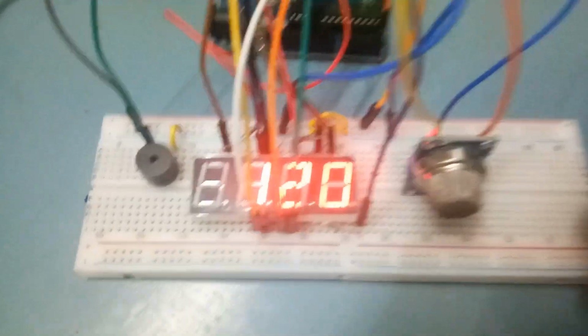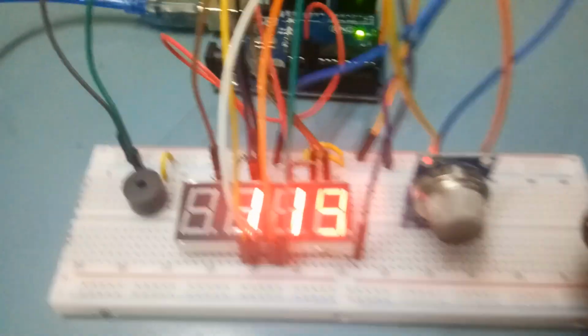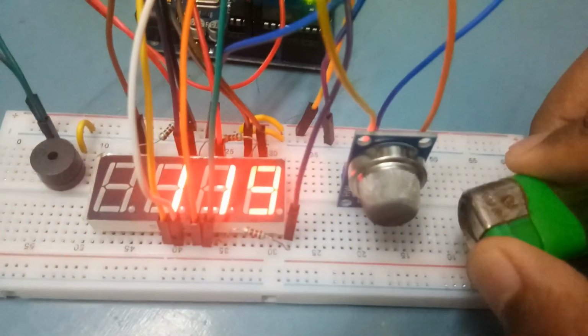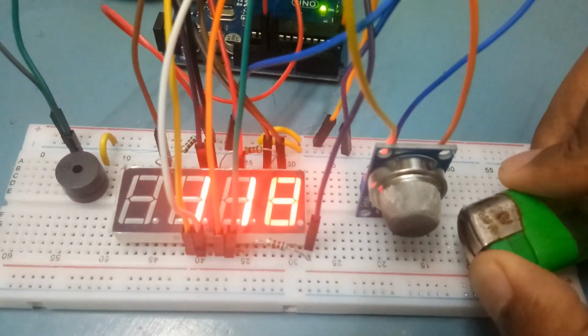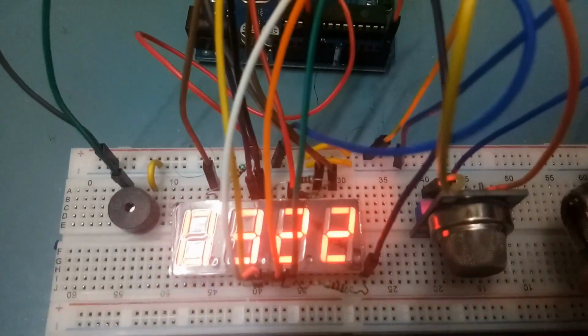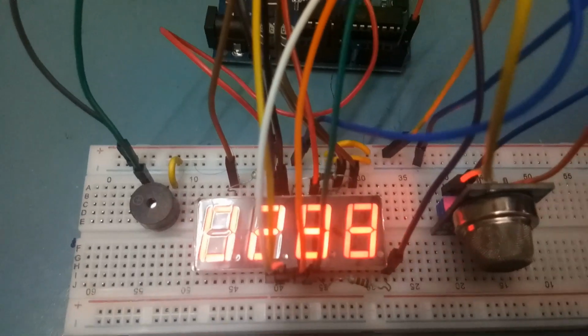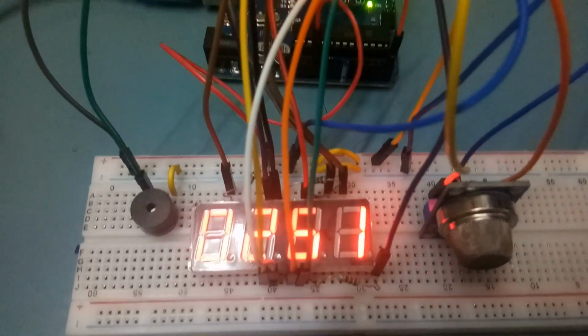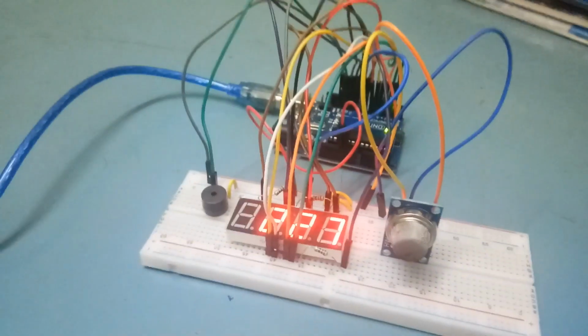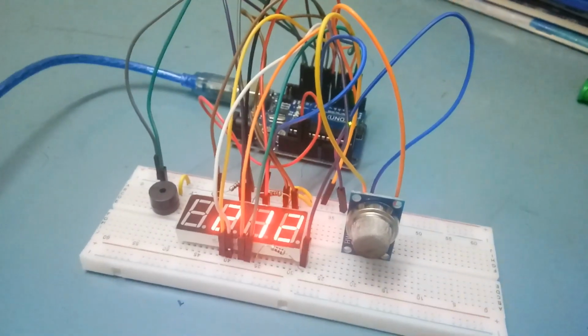So if the output of the sensor goes above 250, the buzzer will buzz. So we can see that. Now it's 119. So now I am going to increase the concentration of the gas. See, now it is 341 and it's buzzing. So that's all. This is how the gas detector works.